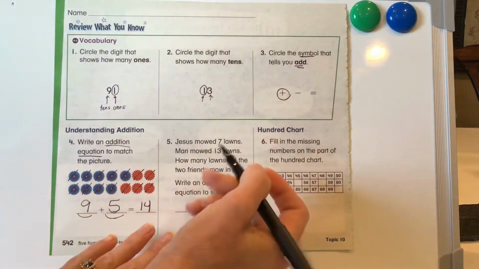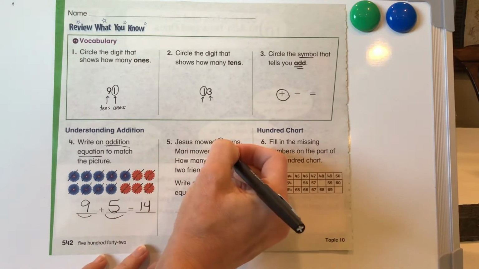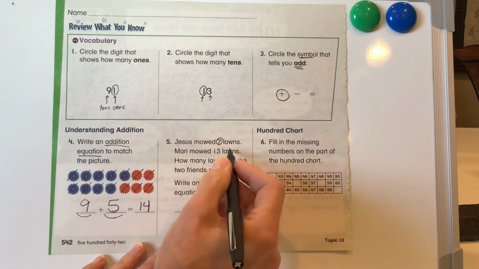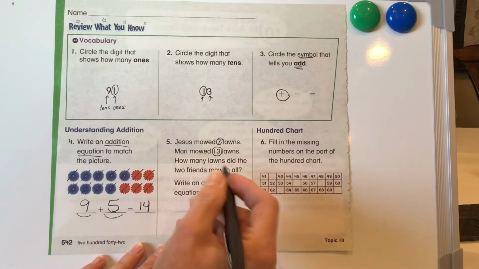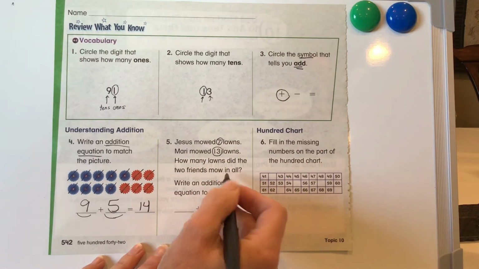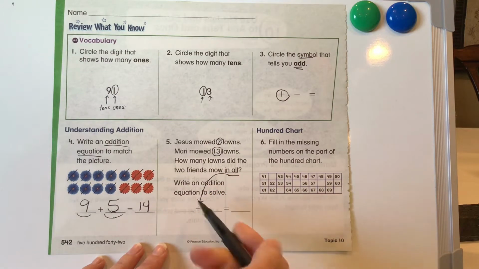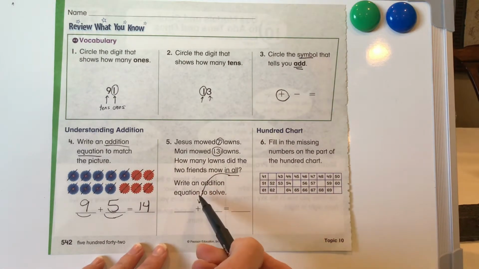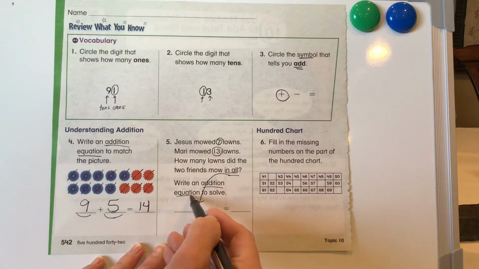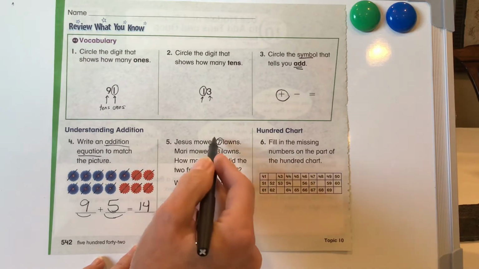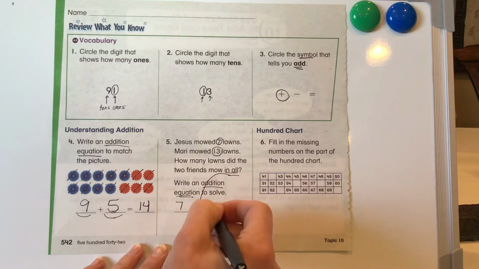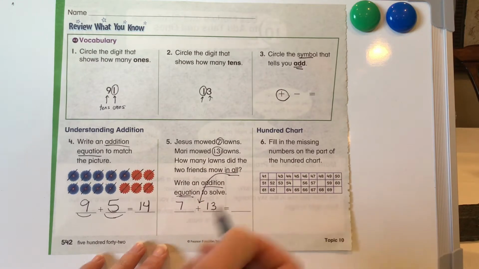All right, Jesus mowed 7 lawns. Mari mowed 13 lawns. How many lawns did the two friends mow in all? In all lets us know we're adding. And it even tells us that, right? An addition equation, an addition math sentence to solve. So we have 7 plus 13.